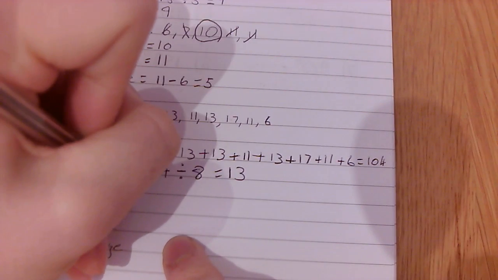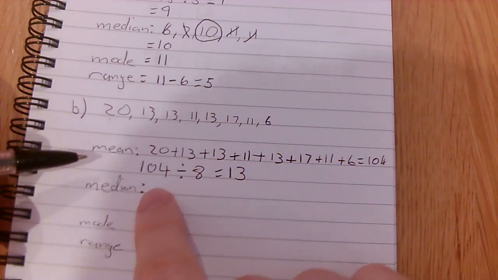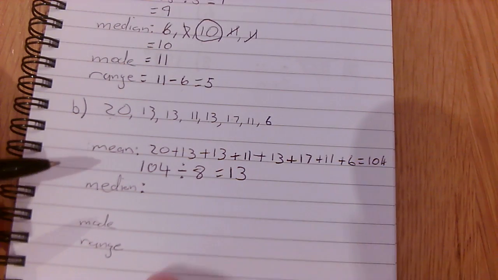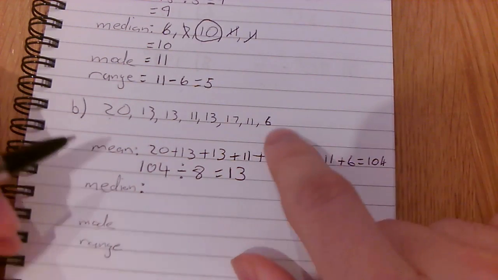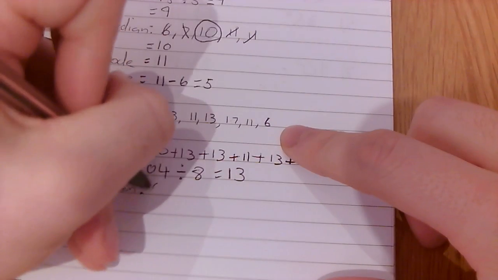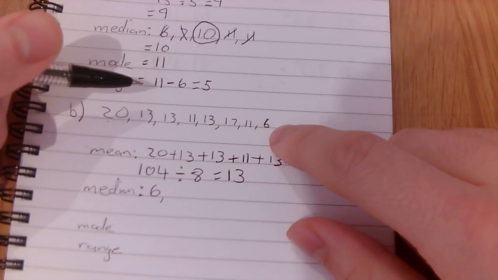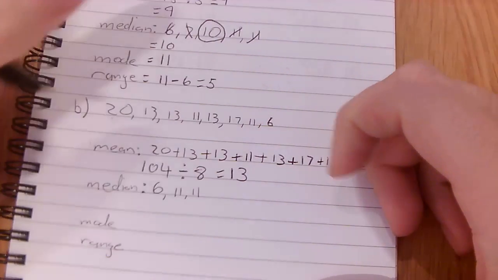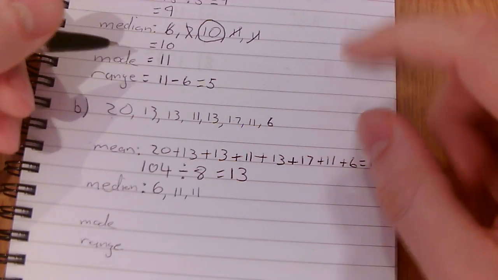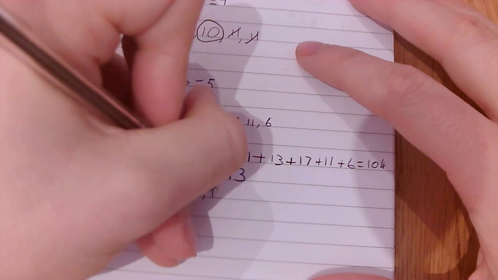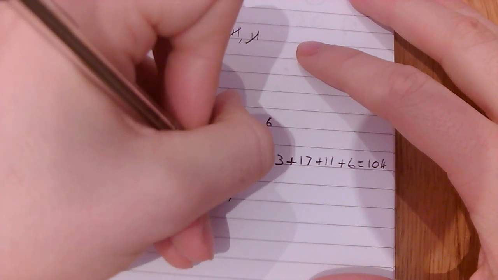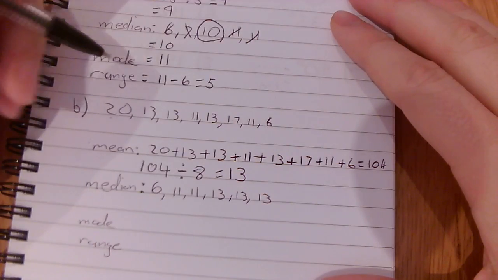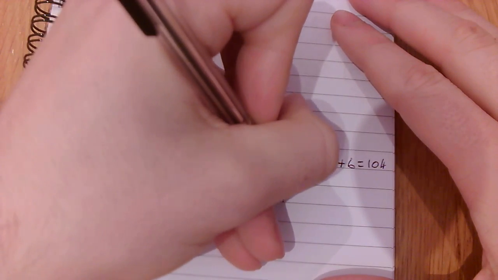And now for the median. The median is to put them all in order of size, from smallest to biggest, and we're going to find the middle number. So the smallest number is going to be 6. Then 11 twice. Then 13 3 times. Then 17. And then 20.